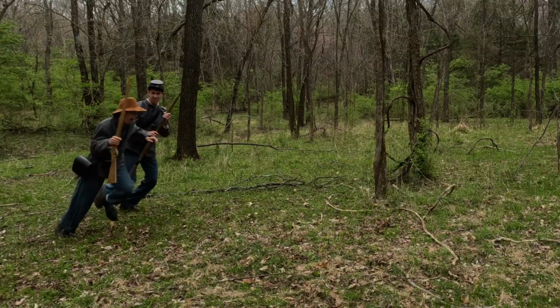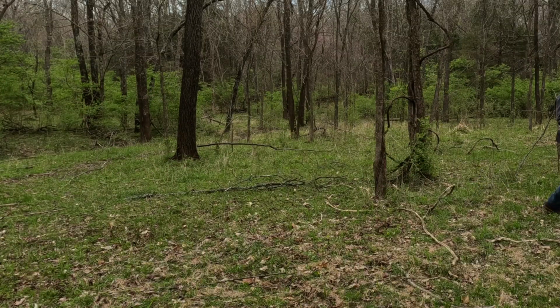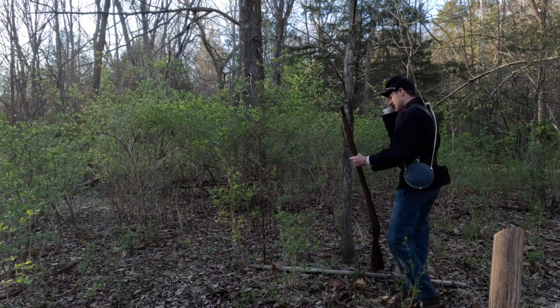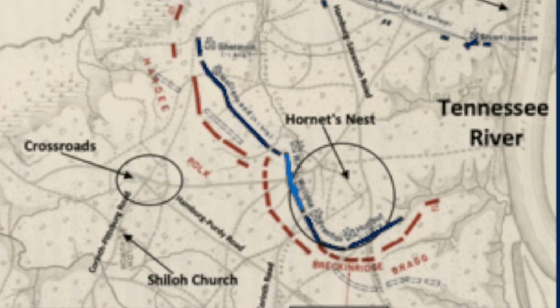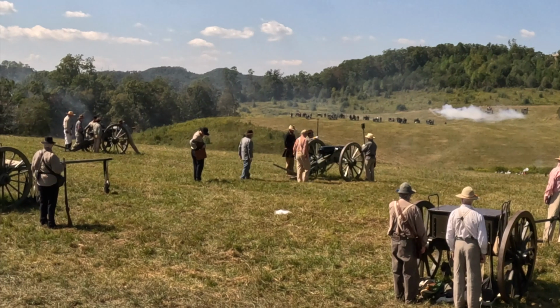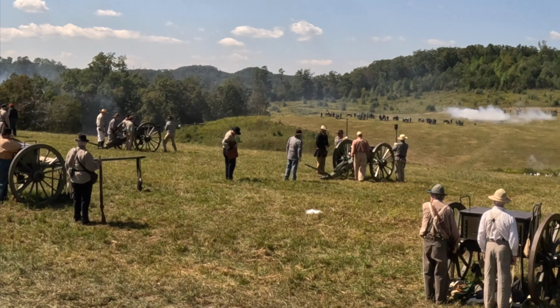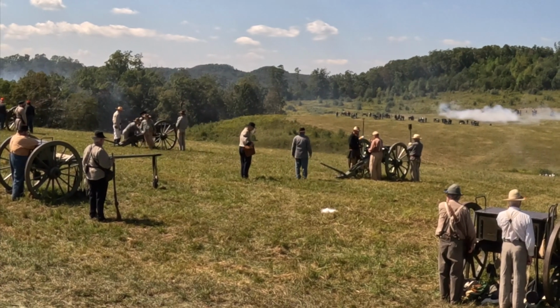The attack Johnston was leading was semi-successful, but failed to drive the Union troops completely away. The Confederates continued to attack Prentiss, who was aided by divisions under Generals W.H.L. Wallace and Stephen Hurlbut. At around 3:30 p.m., the Confederates gather over 50 cannons and begin to bombard the sunken road.